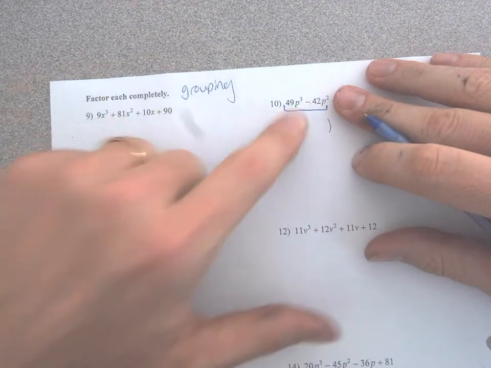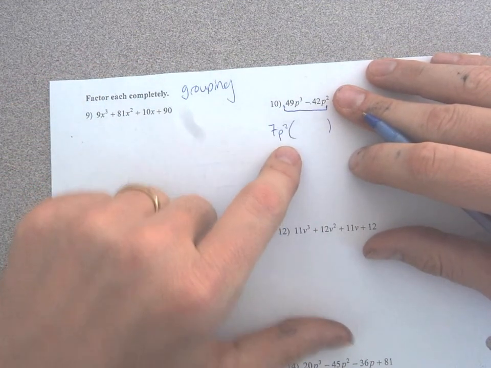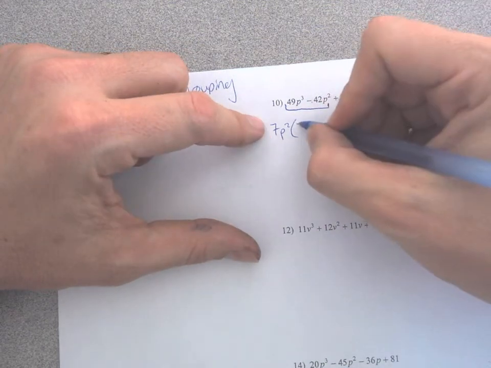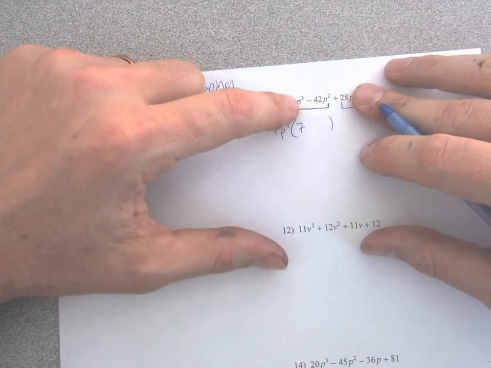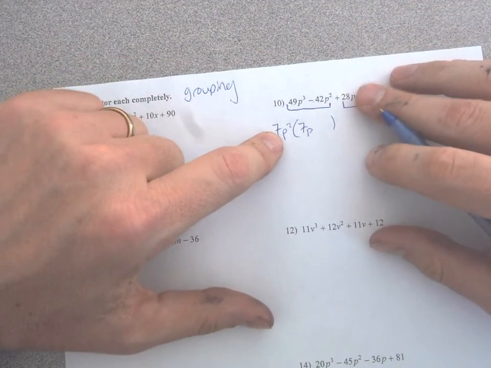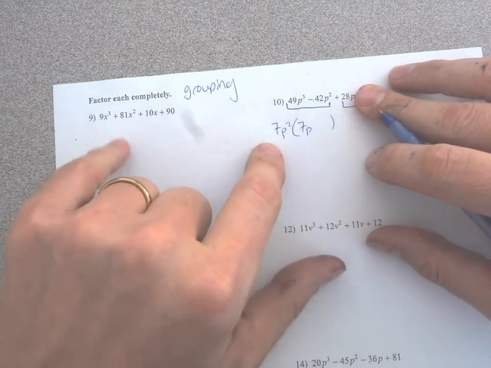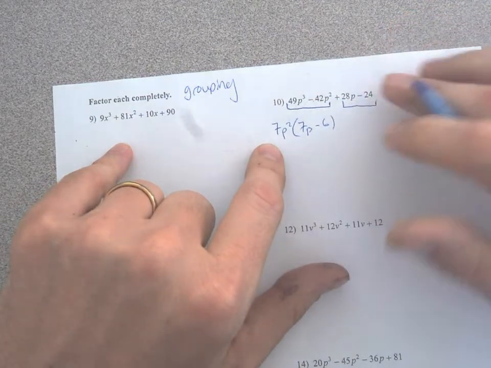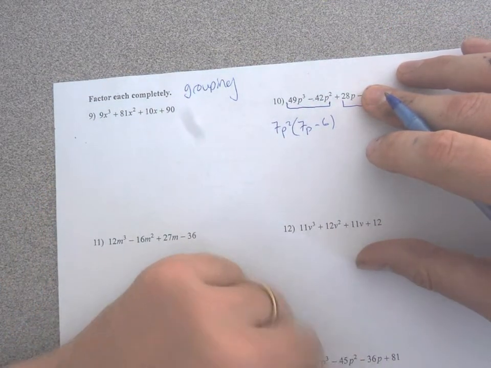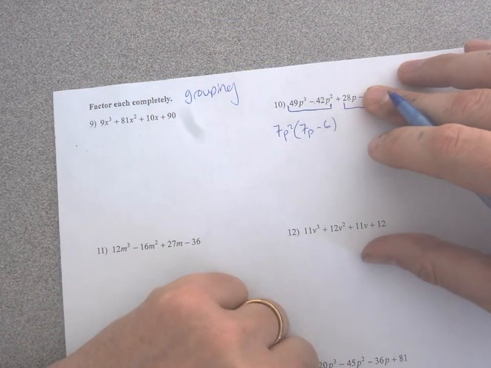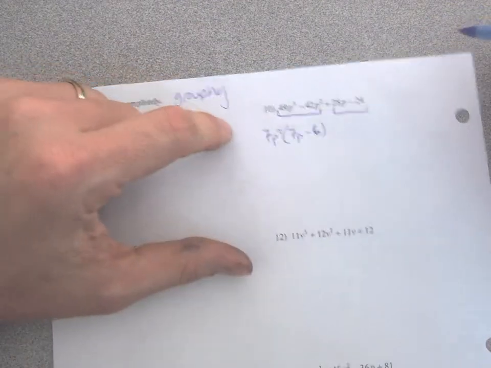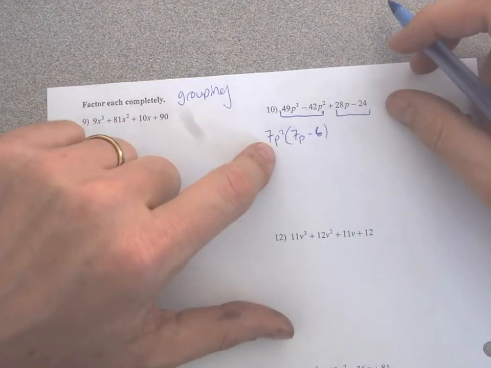And when I do that, I'm just looking at the first one, we've got to figure out what's left. So 49 divided by 7 is 7. P to the 3rd divided by p squared is p. So there's the first term. Negative 42 divided by 7 is negative 6. P squared divided by p squared is 1, so that's just minus 6 times 1. So that's what we get there. So we found the GCF of the first 2 terms, and we factored it out.